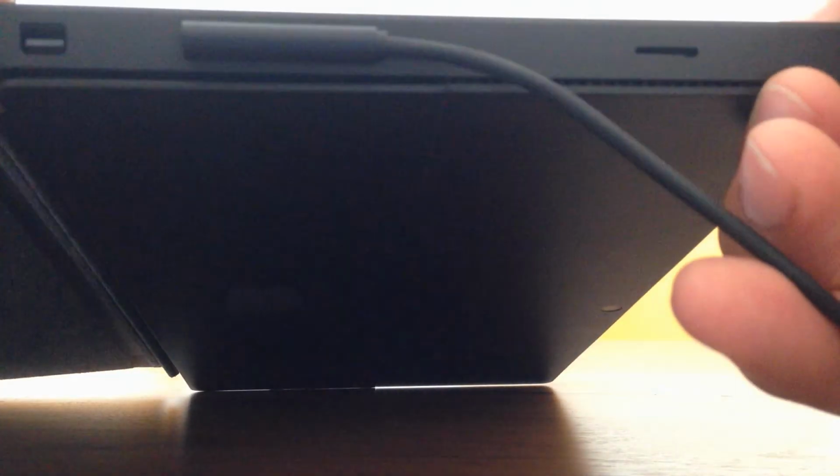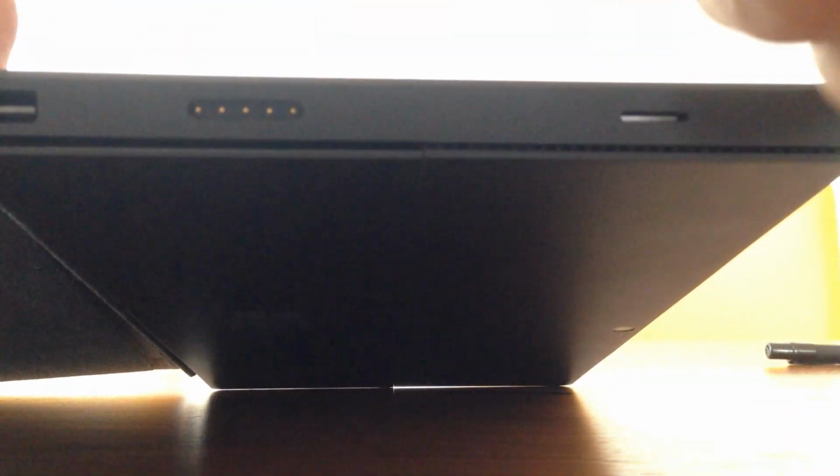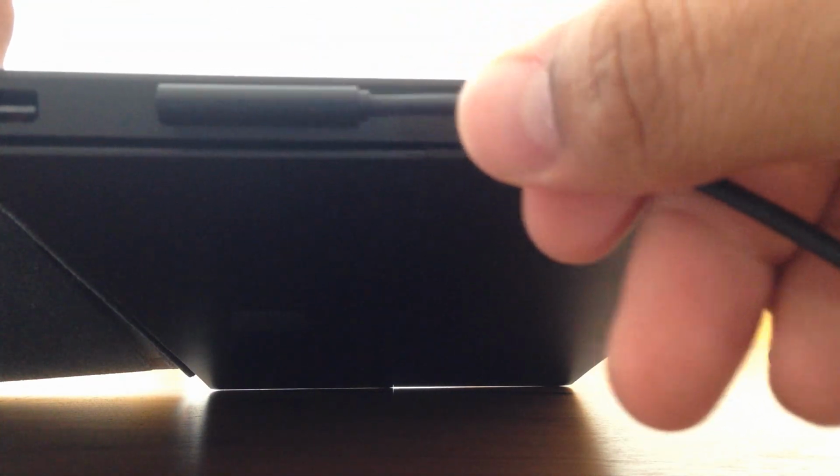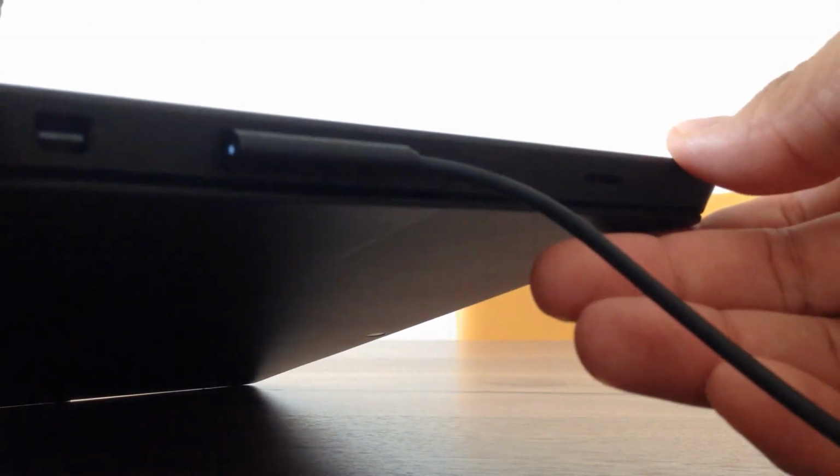Here you have the charging port. It is magnetic. This is the charging cable. It has 5 little contacts in there. It has a light on the end. You can see it when it's plugged in. But basically you just need to get it close and it will magnetize and lock in there. And you can see the light on top.